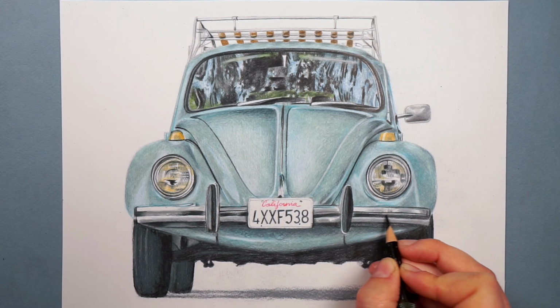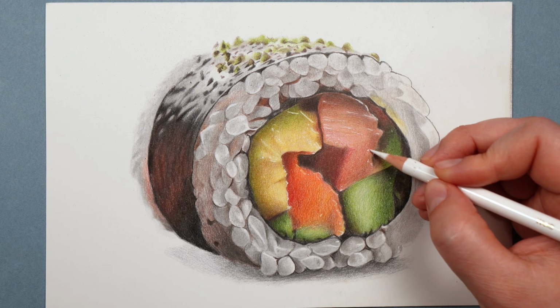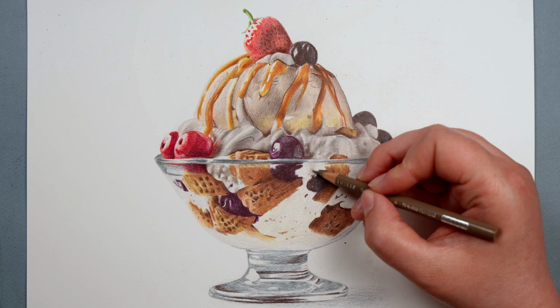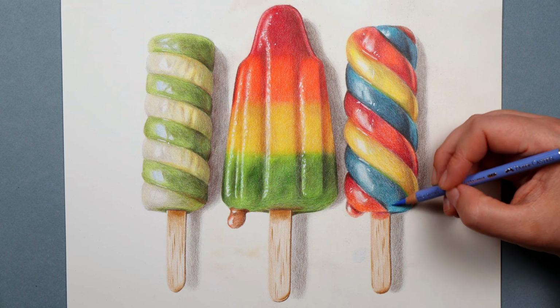Let's talk through today the process that I use for every single colored pencil drawing that I create. It's actually always the same process. And if you can learn that process, it makes it feel pretty simple to draw any colored pencil picture. So let's get straight into the first step.